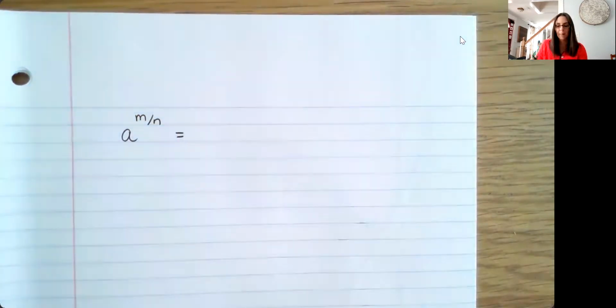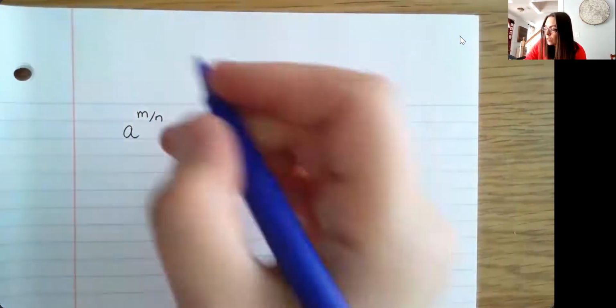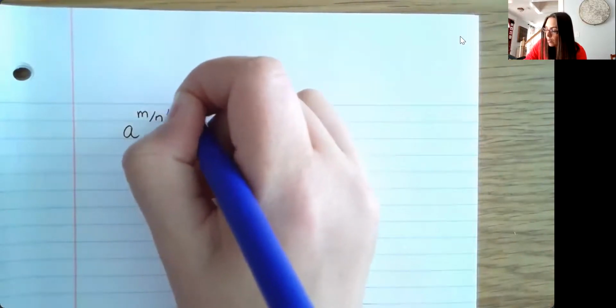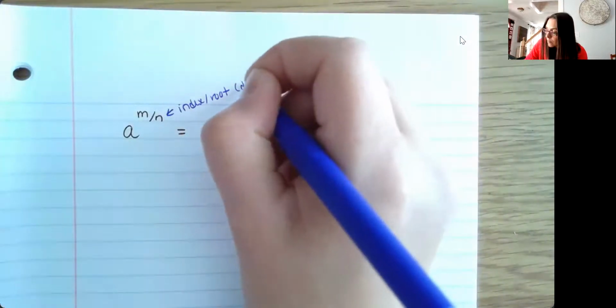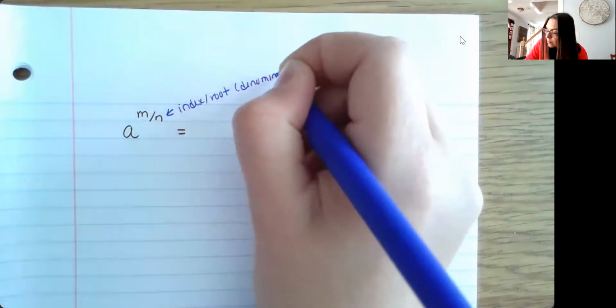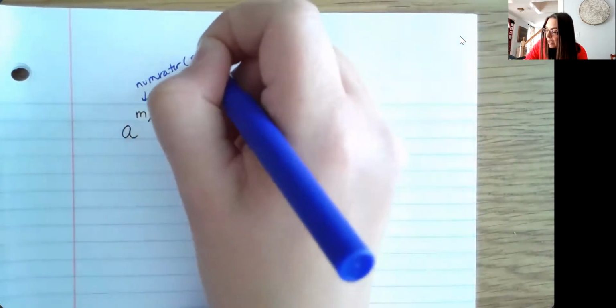Now, sometimes we don't just have a rational exponent that has a 1 in the numerator. So what do we do then? So for instance, let's say we have a to the m over n. Well, what happens in this case is your denominator there is still going to end up working with the index of your root. Okay. And your numerator sort of works as a regular exponent.